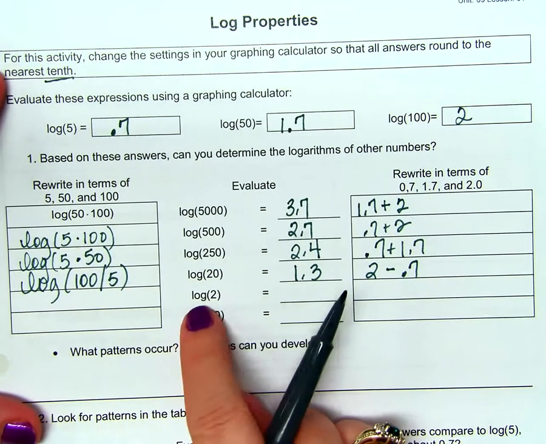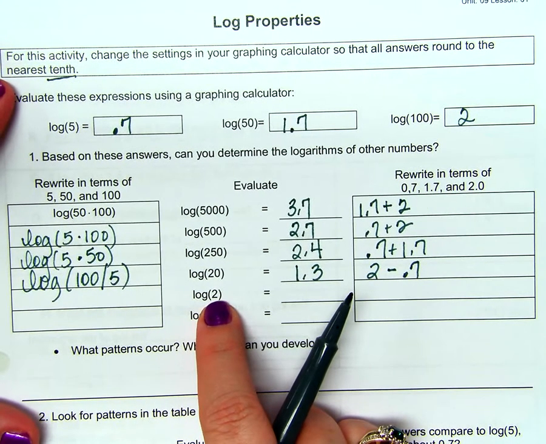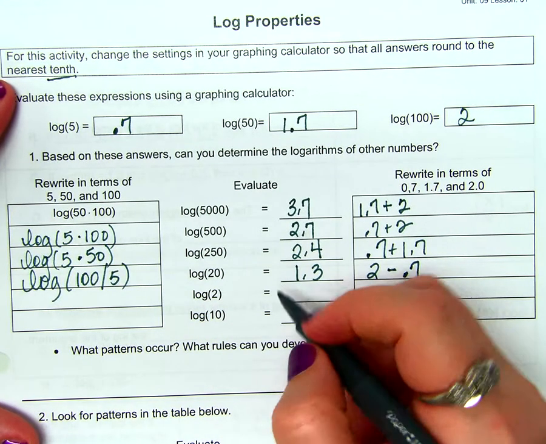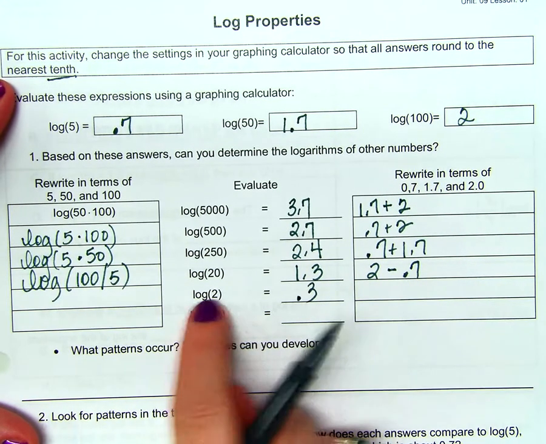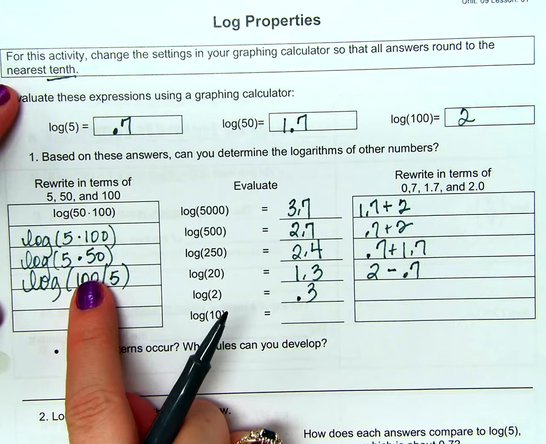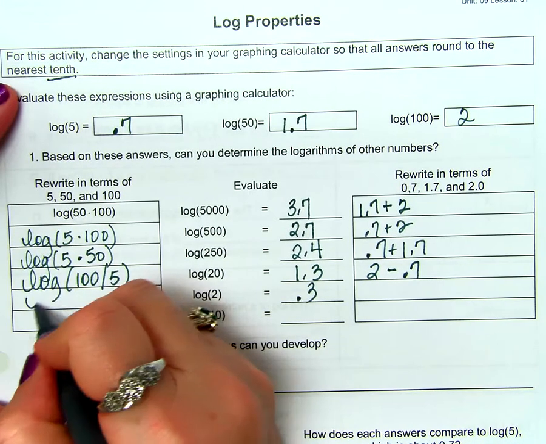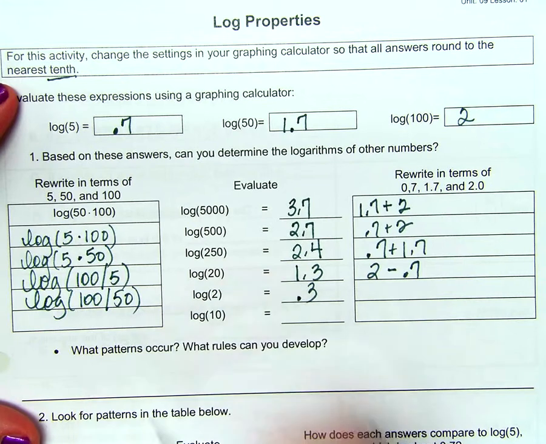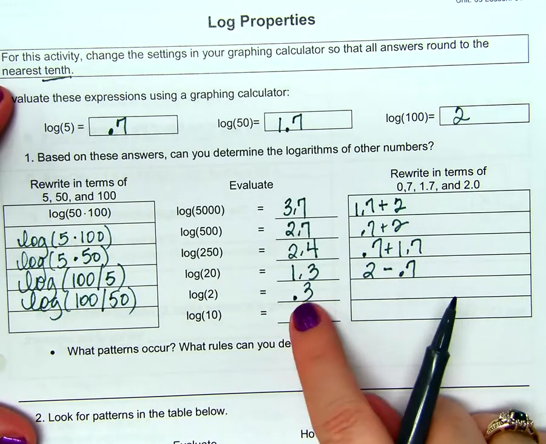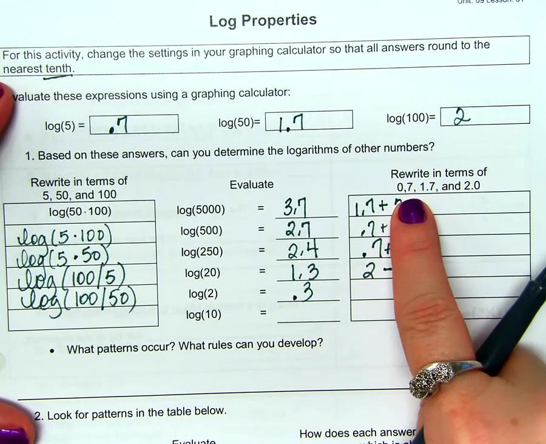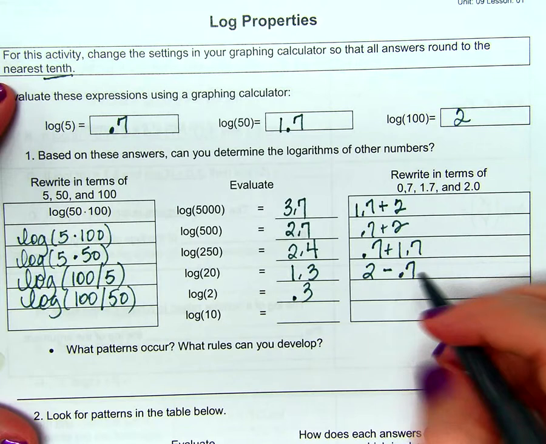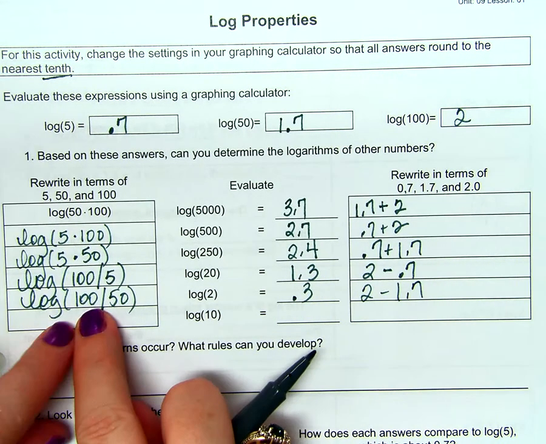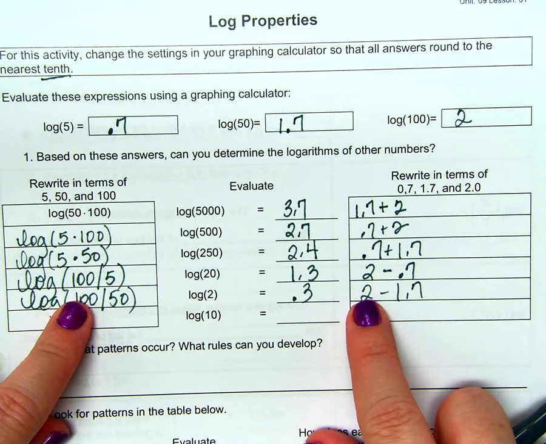How do I rewrite log of 2? Or I guess I should say first, what is the log of 2? 0.3. Thank you. Now, how do I rewrite it in terms of 5, 50, and 100? Log of 100 divided by 50. How do I rewrite 0.3 in terms of 0.7, 1.7, and 2? 2 minus 1.7. What's the log of 100? 2.